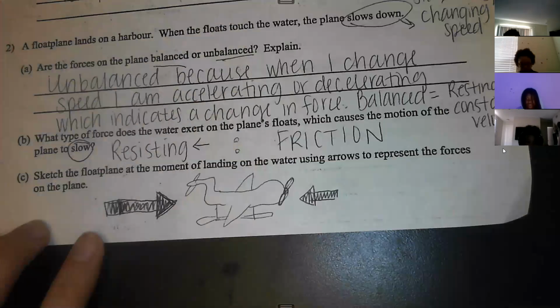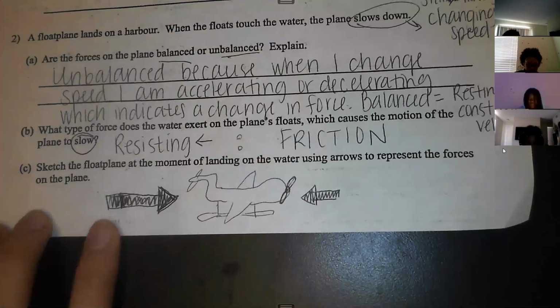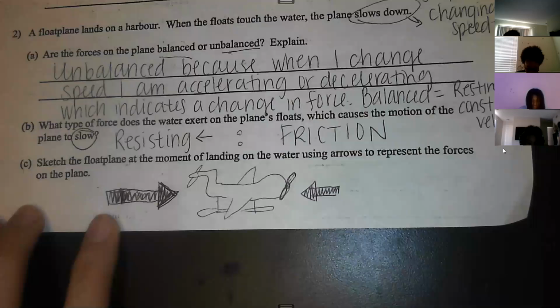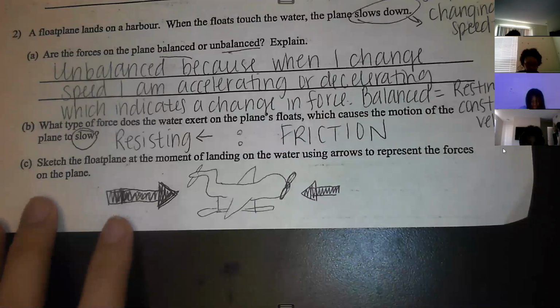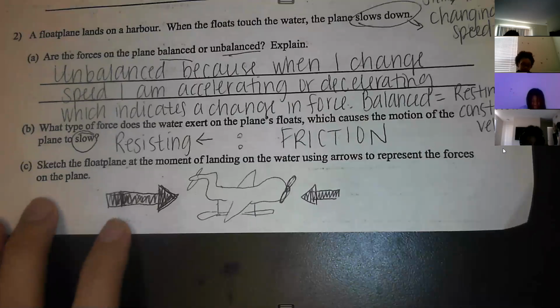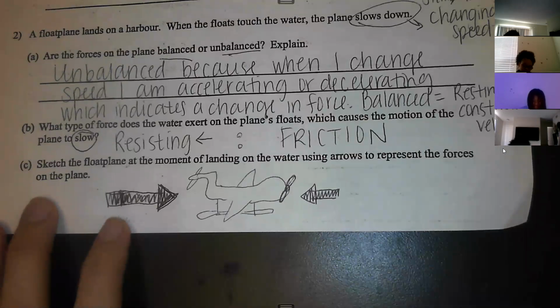Because I have more, I'm still moving forward. What other forces might be acting on this plane that we talked about? Think about the car example in our notes. What other forces might be acting on this? Think about the car example. What other forces were acting on the car?